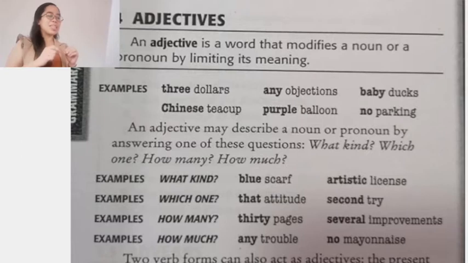Next, we also have Chinese teacup. The Chinese modifies and specifies the kind of teacup there is. Any objections? Any is a form of adjective. As well as purple balloon. This is the color adjective. And we also have baby ducks. The baby modifies what type of ducks there are. And we also have no parking. The no here is the adjective.